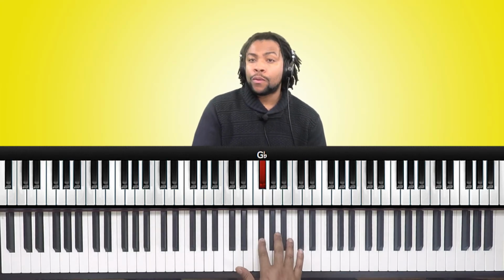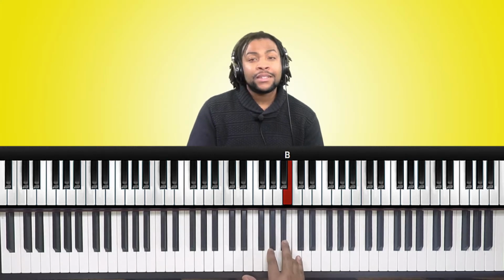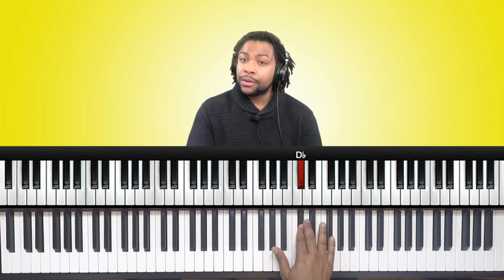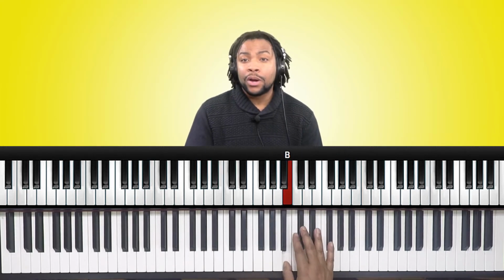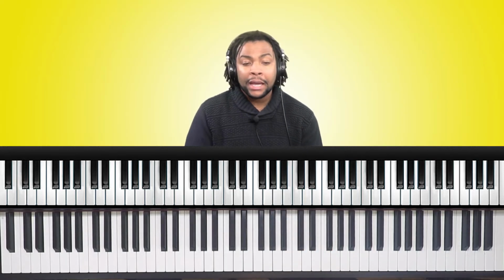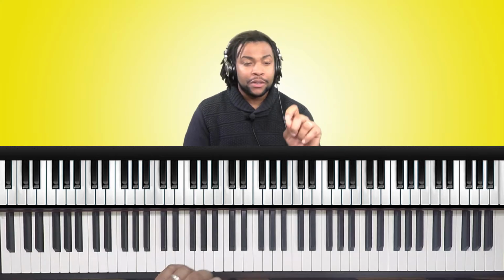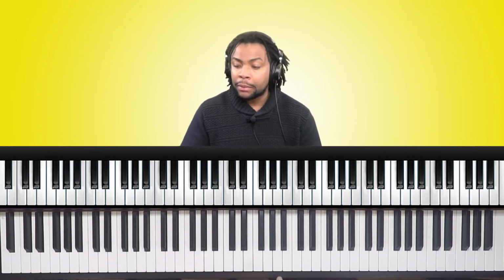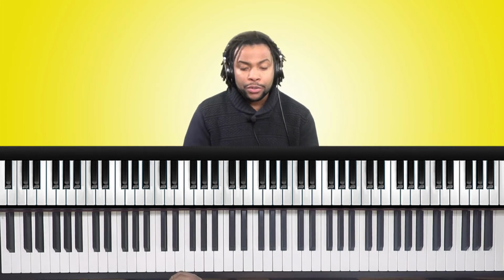So if I go to the key of B now, I do the same thing. 5, 1, 7, 1, 7, 6, 6, 2, 1, 2, 1, 7, 7, 3. And you can even write it out like that using numbers. And that's how you can easily transpose the melody to any key, by just using the scale degrees of the particular key you're in.